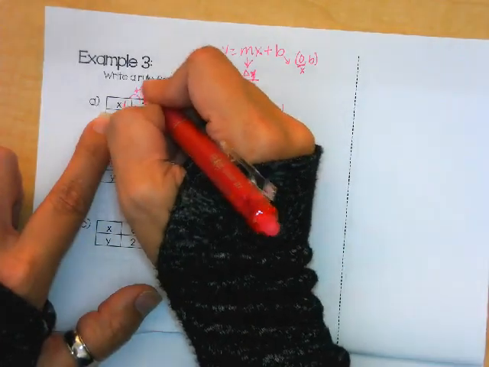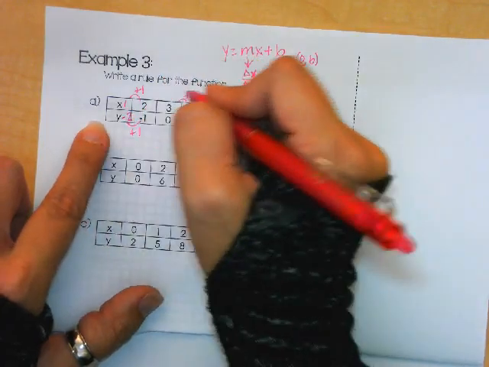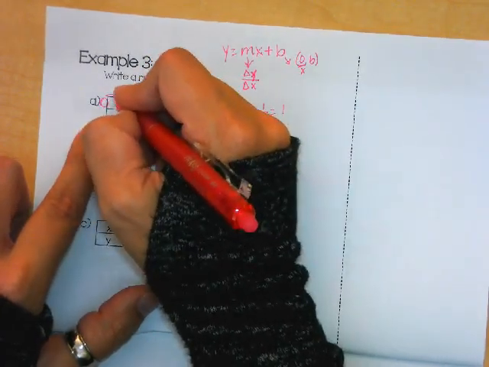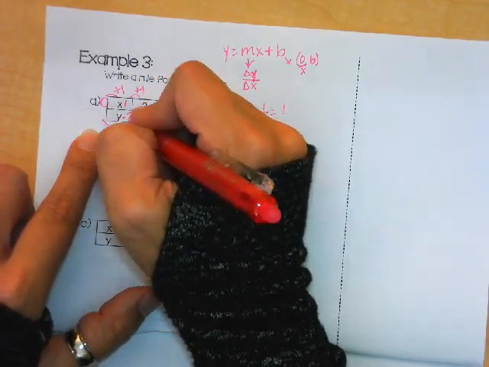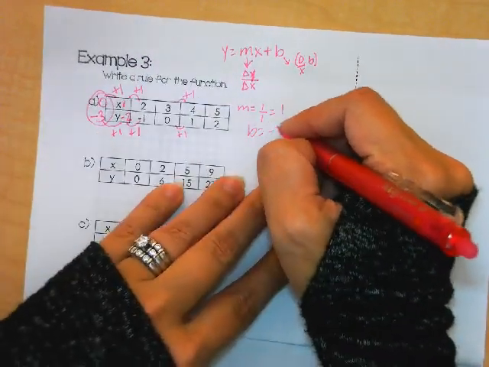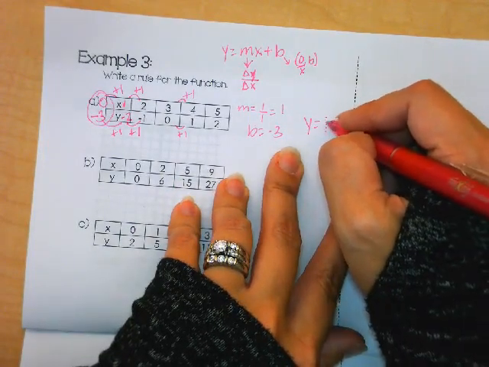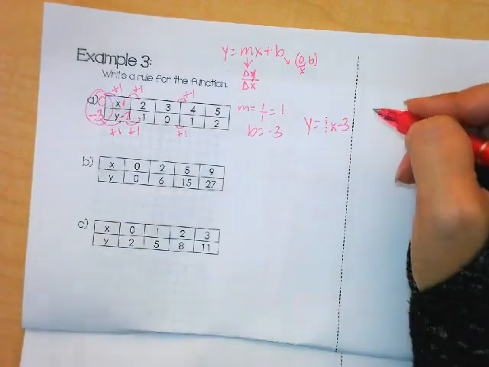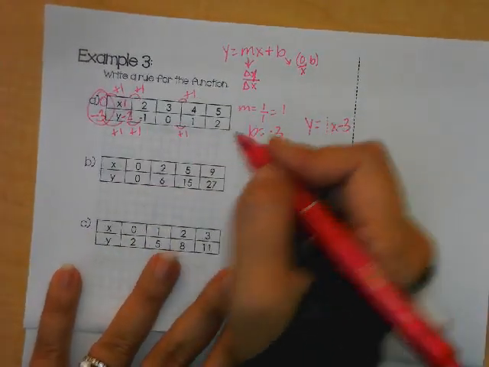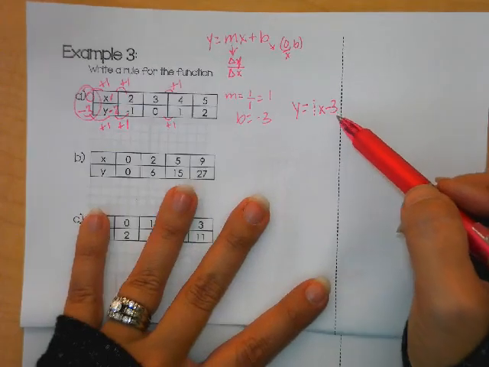I can say, okay, 1 plus 1 is 2. What plus 1 is negative 1, negative 2. And I still need to get to 0. So what plus 1 is negative 2, negative 3. My b value is negative 3. So we have y equals, we can write 1x if we want, or just x minus 3. This one is non-proportional. It doesn't go through the origin, if you remember that from 7th grade.